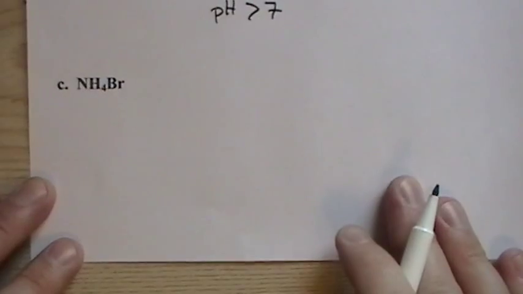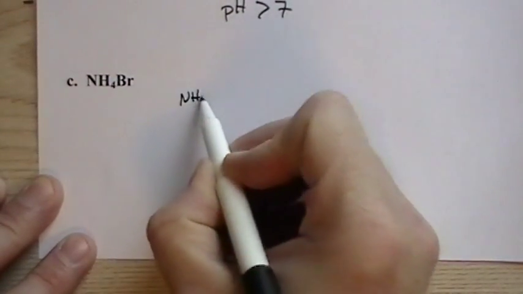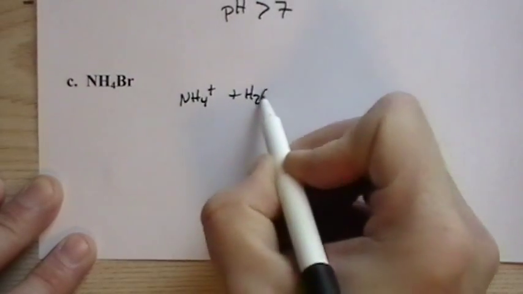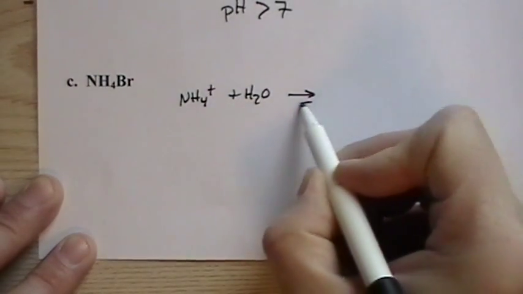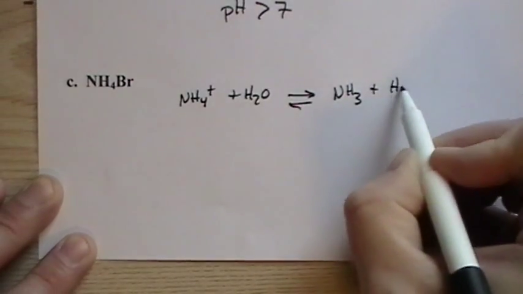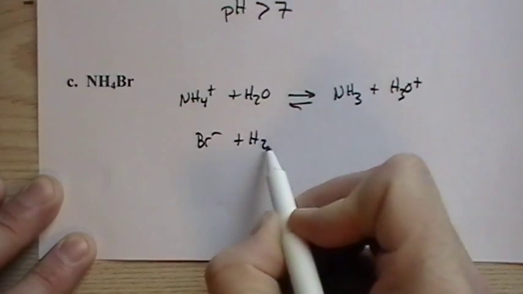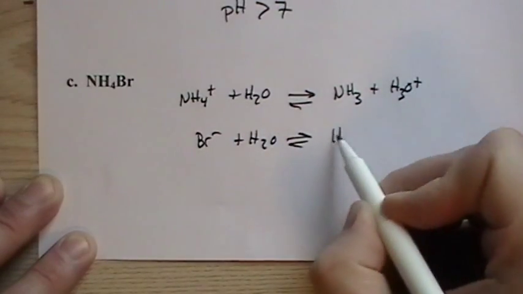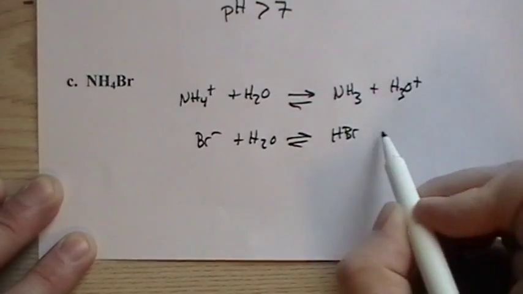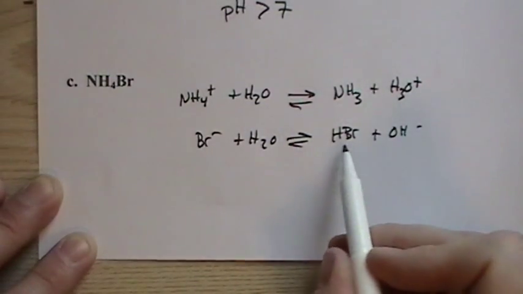Okay, now we have this guy, and NH4 plus water is going to produce ammonia and H3O plus. Br minus reacts with water, and it's going to produce HBr. You can stop there because you can see it's a strong acid, but let me just finish it up. So this is a strong acid.